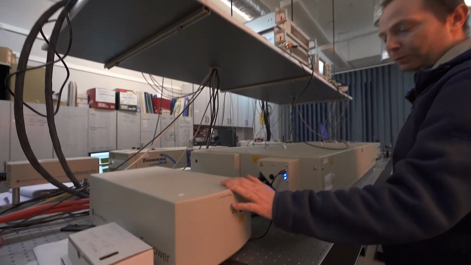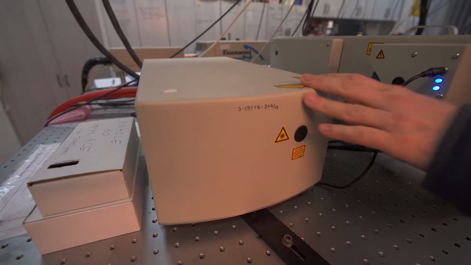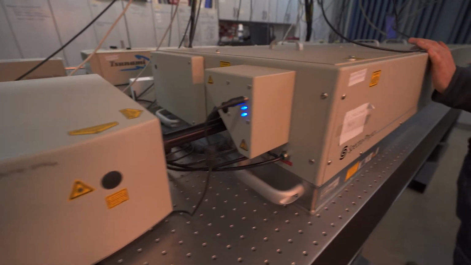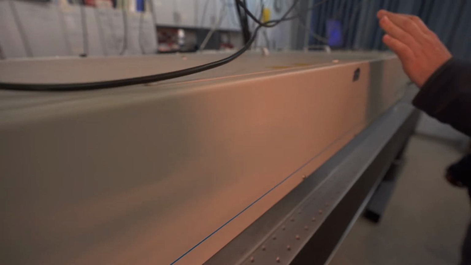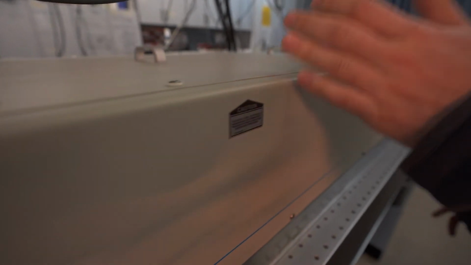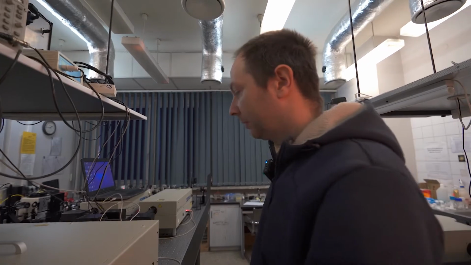Amplifier is also pumped by another laser, Q-switch laser. We amplified femtosecond pulses about 1 million times. In the end, we obtain peak power, that is instantaneous power per single pulse, about 40 gigawatt.